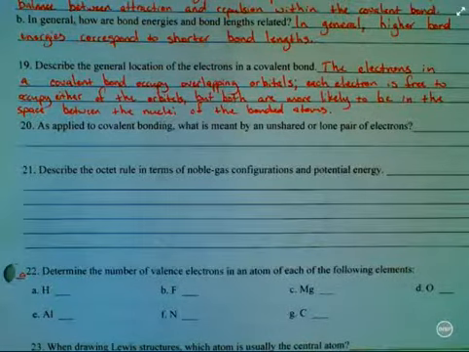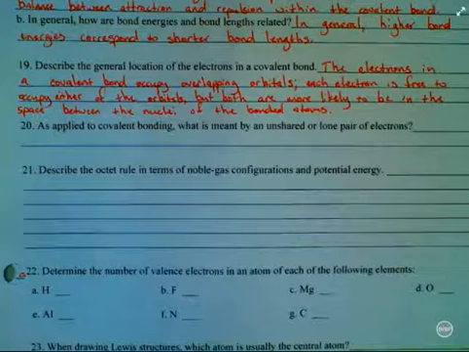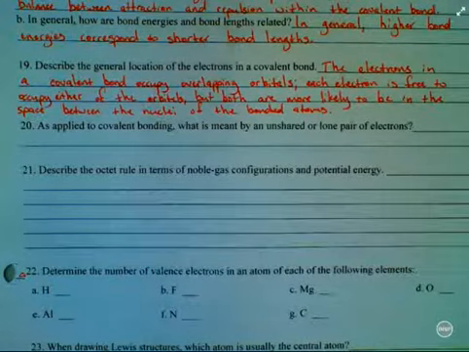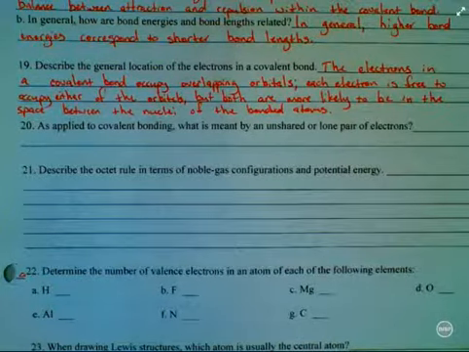Number 19. Describe the general location of the electrons in a covalent bond. The electrons in a covalent bond occupy overlapping orbitals, like we saw earlier in this worksheet when we were drawing the orbital diagrams and highlighting or identifying. Well, we're really drawing boxes around them. We're drawing boxes around the two electrons that were actually going to be involved in the bond.